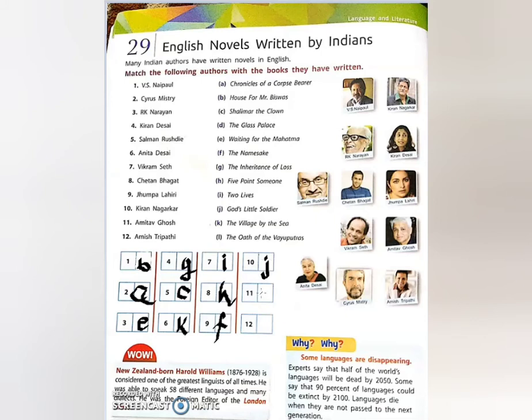Amitav Ghosh, the author of the book The Glass Palace. You can even see the pictures of these authors given over here, children. You can look at these pictures. And the last one to go, Amish Tripathi. The last option left is L, The Oath of the Vayuputras. This book is written by Amish Tripathi. Now, there is a wow moment given over here in the textbook.